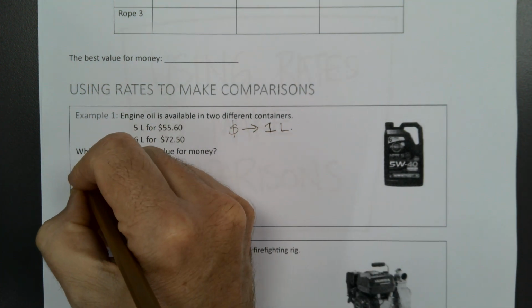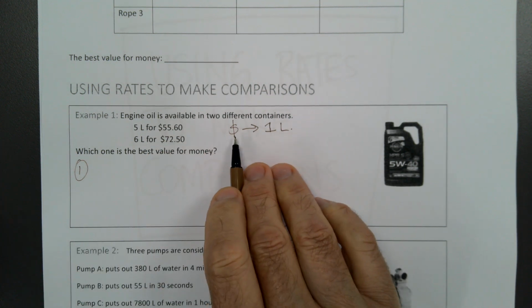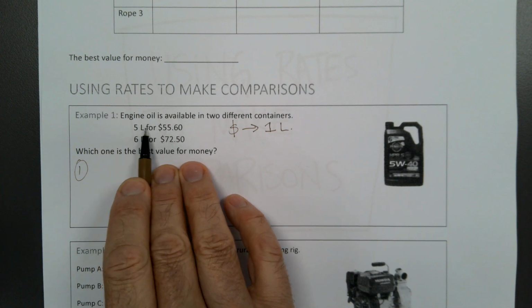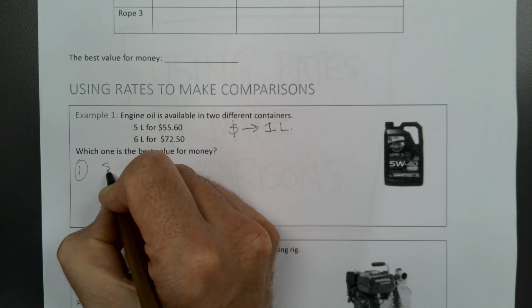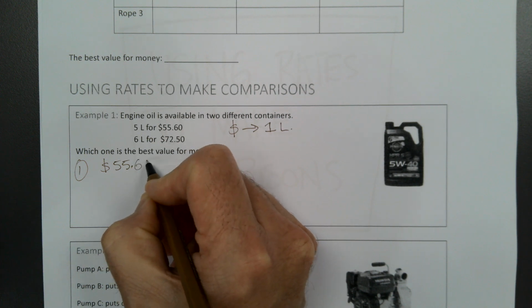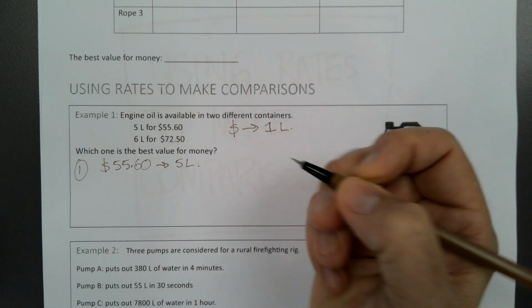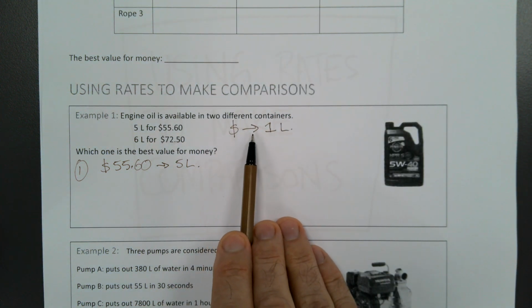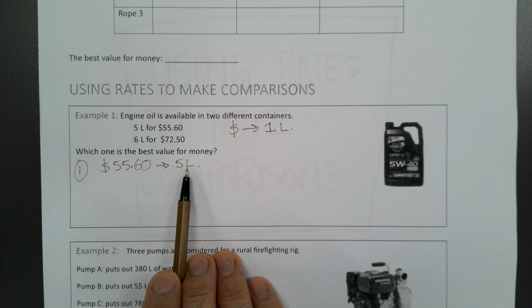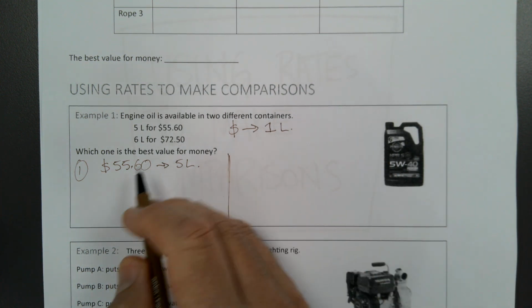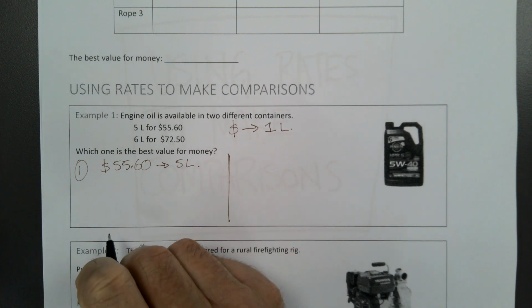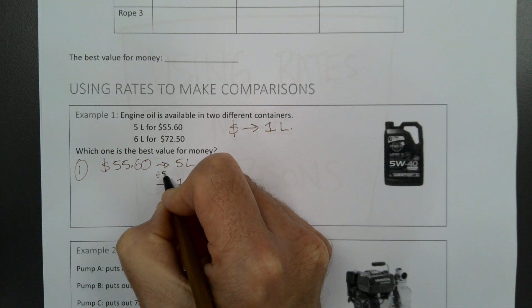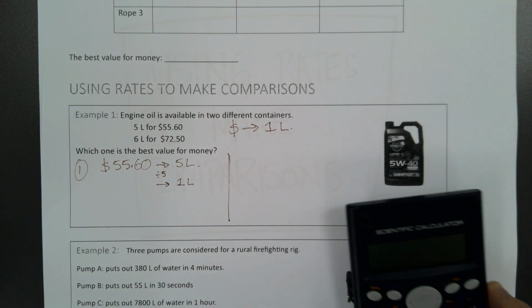Okay, so let's look at the first one. Alrighty, I want dollars per litre. So it's $55.60 will get me 5 litres. Okay, that's what that is saying. I want dollars per litre, so I want dollars on the left, litres on the right. Let's put a little guide there. I don't want to know about 5 litres, I want to know about just 1. So I've got to turn that into 1 litre, and I do that by dividing by 5. Okay, dividing both sides by 5.